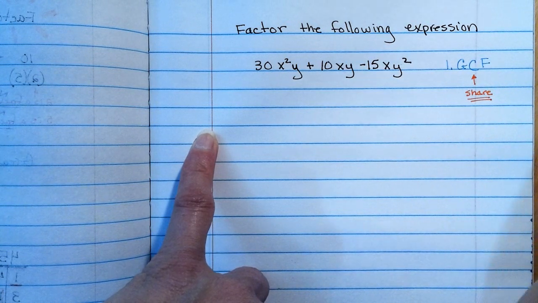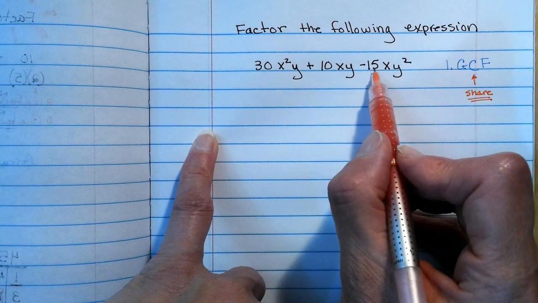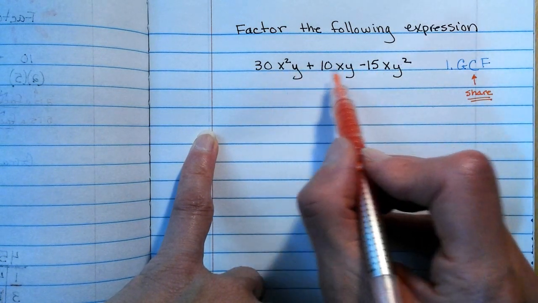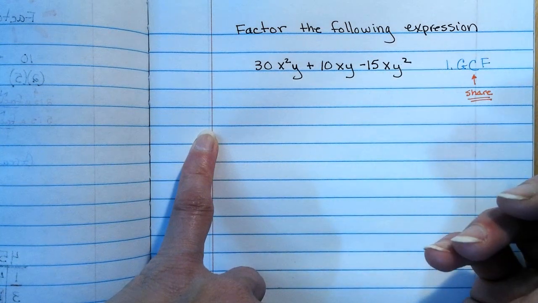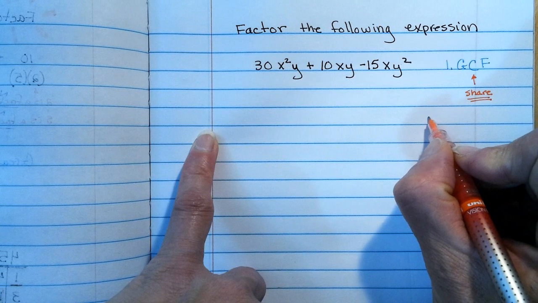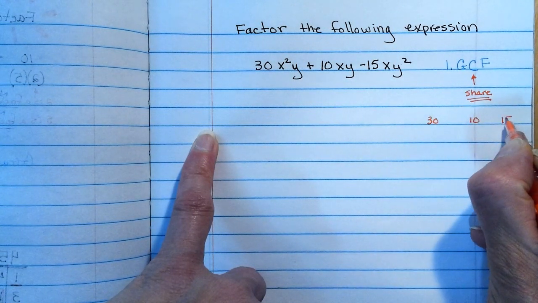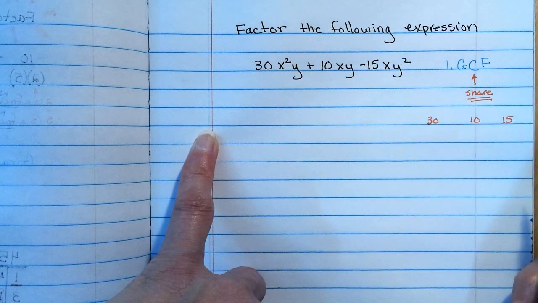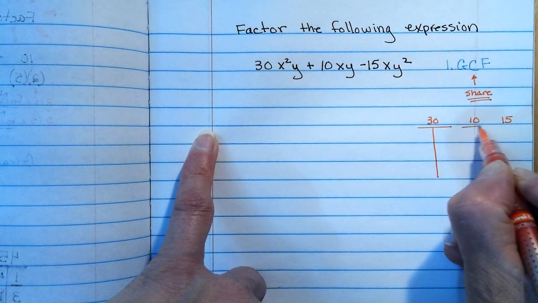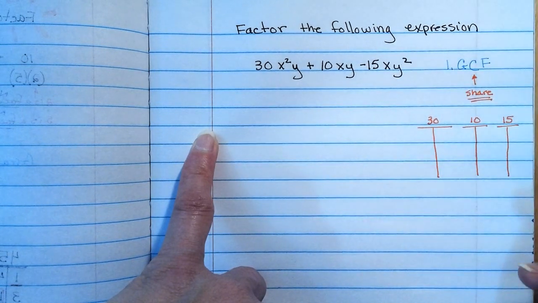That's not sharing. So I'm going to look here. I have three sets of numbers. We can do this longhand, and I can also show you how to do it in the calculator. Let's just do it longhand for the sake of this video. So I have 30, 10, and 15. I'm going to ignore the fact that that's negative right now. I'm going to set up all of my little factoring t's.